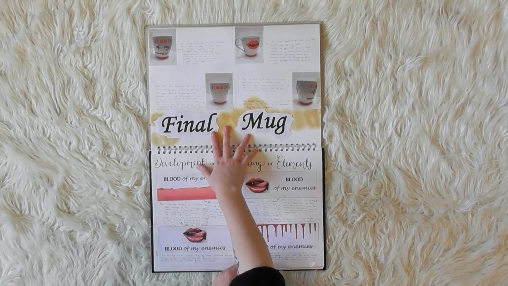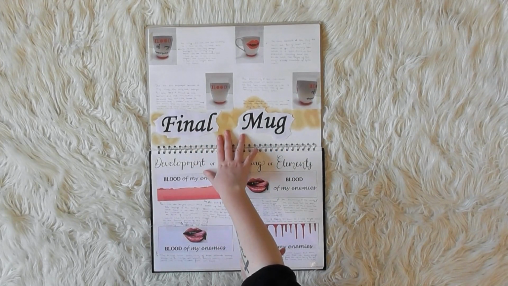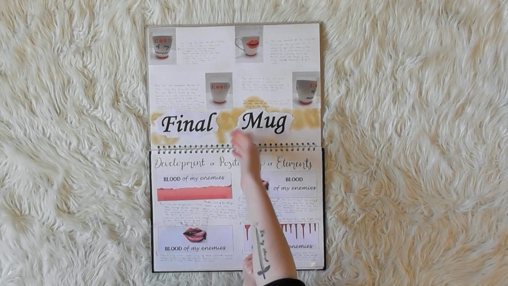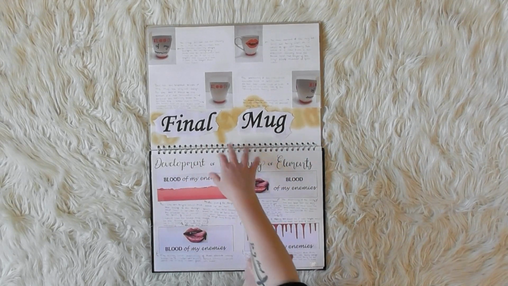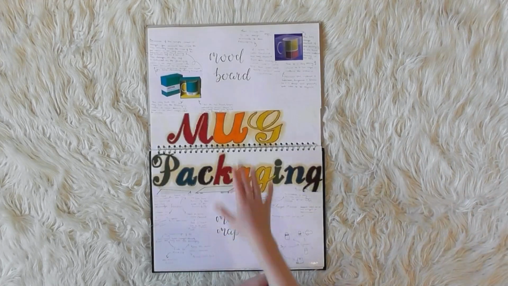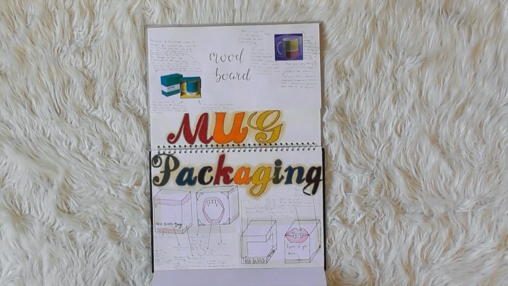Anyway, final mug. I did really badly on this, but that's fine because it doesn't matter how good or bad you do, you just need to mention that in your analysis. I'm up here, mood board up here. Ended up going for this one because that kind of opening of the mouth when you open the top of it, I thought was quite fun.